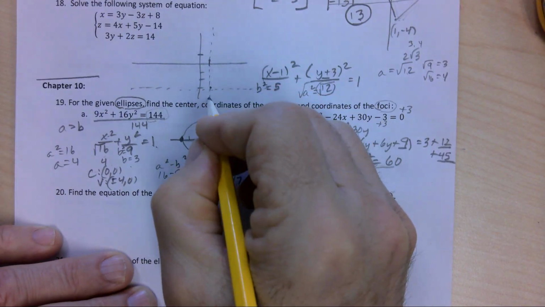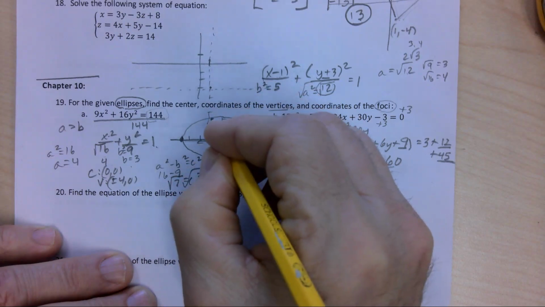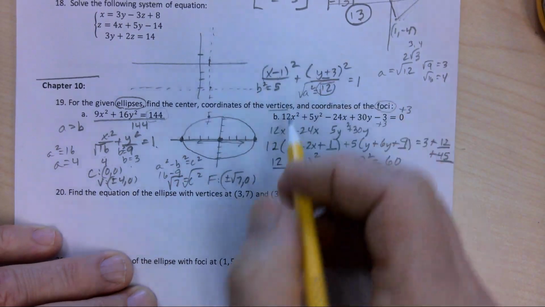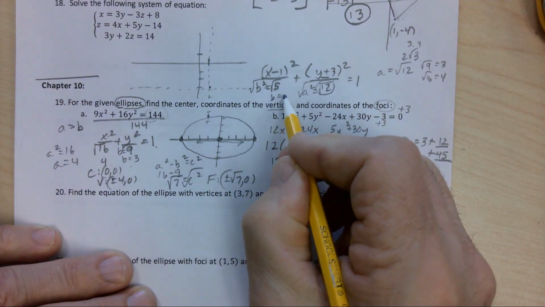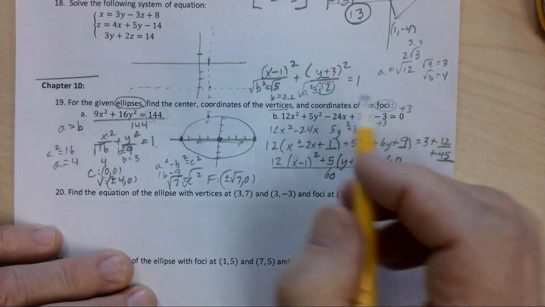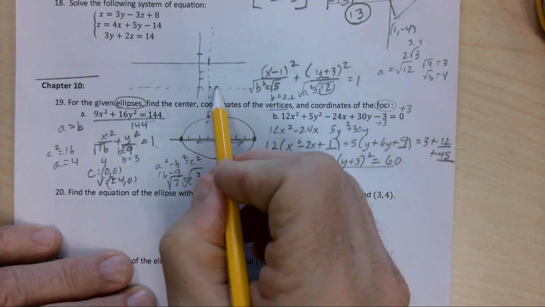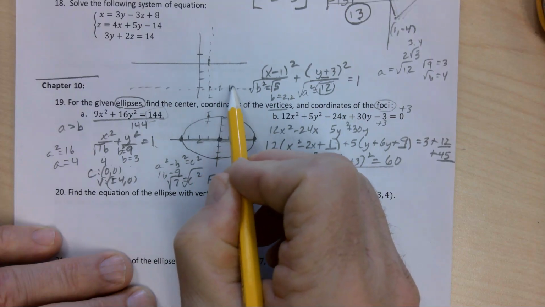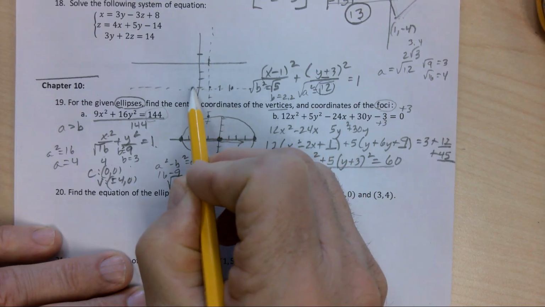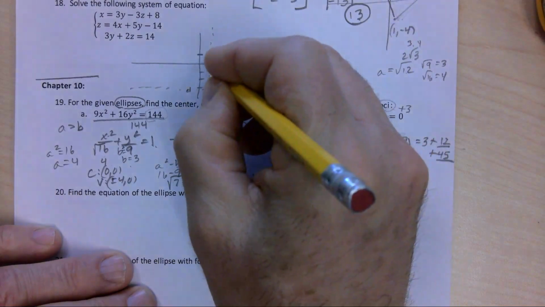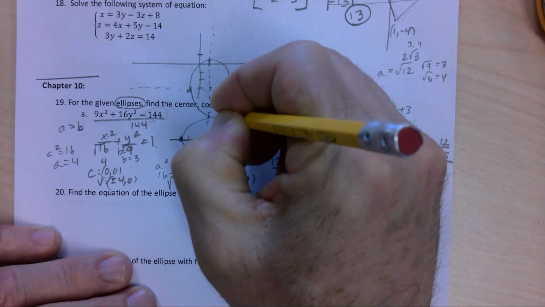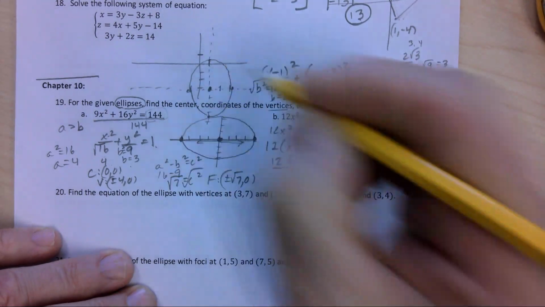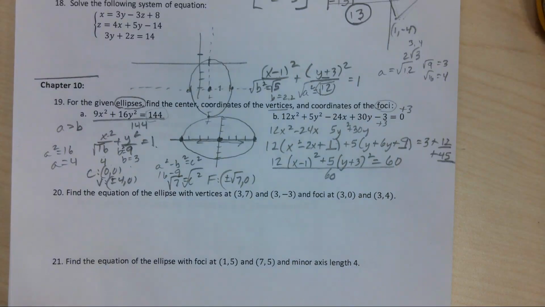I'm going to go down to 3.4-ish. And then I'm going to take the square root of b, which is the square root of 5, which is like 2.2-ish. And so that would be 2.2, 1, 2, and a little smidge. So at least I have a little bit of an accurate drawing to go by for my brain to process information. So what's the center?